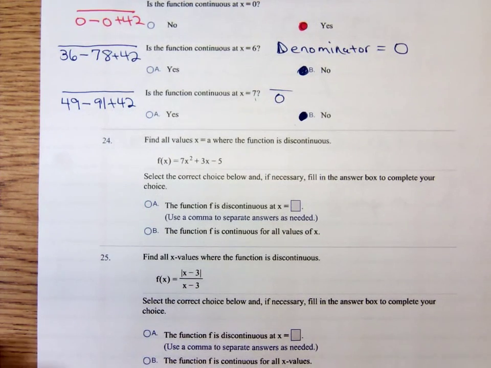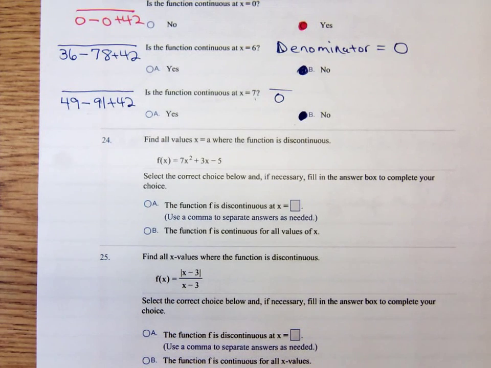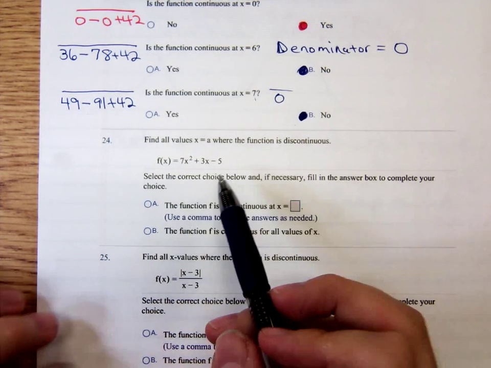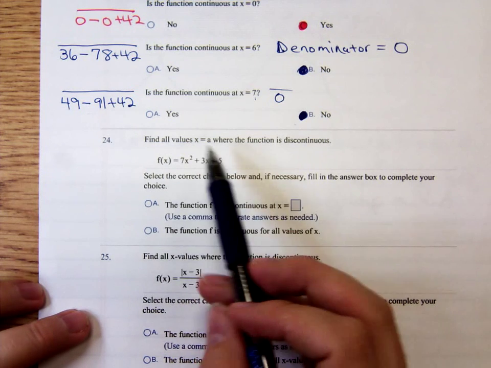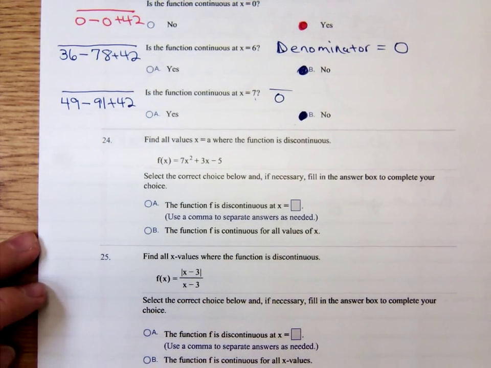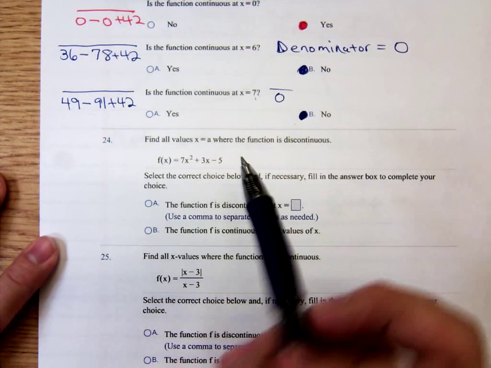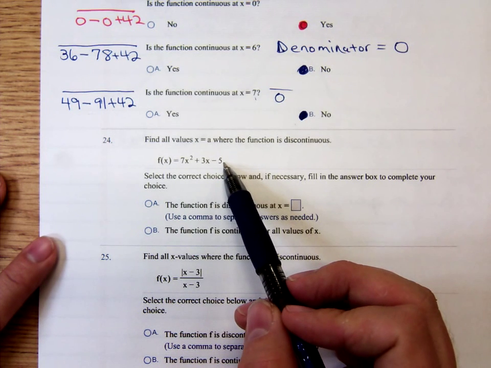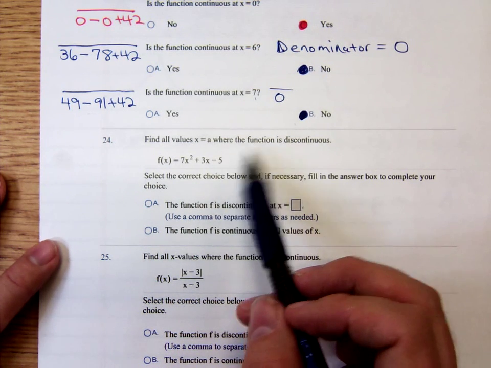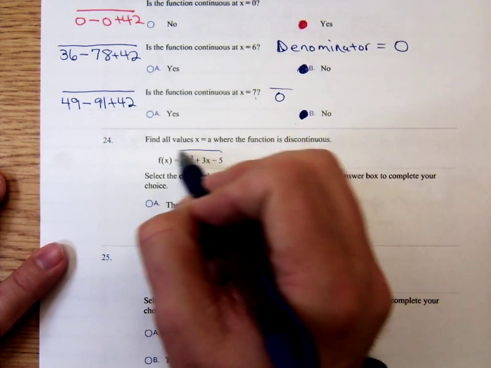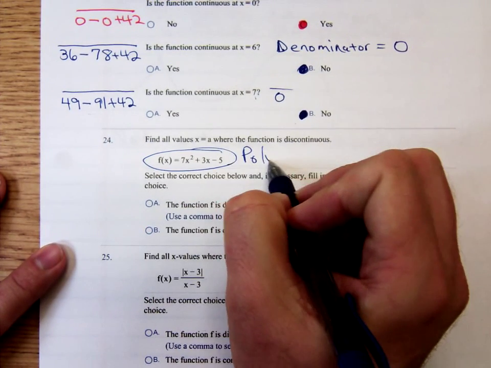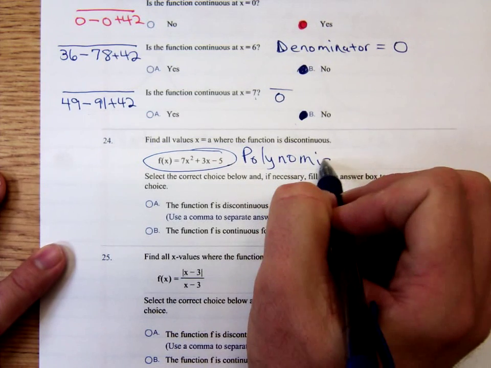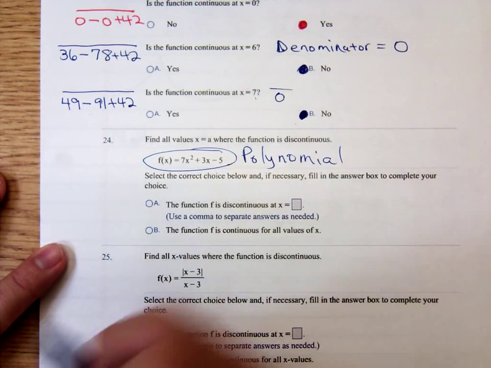What about number 24? Oh, this is nice. What sort of function is this? We discussed this in the previous video, I think. That's a polynomial function. Polynomial functions are always continuous. Notice the exponents are non-negative integers, an x squared and an x to the first.